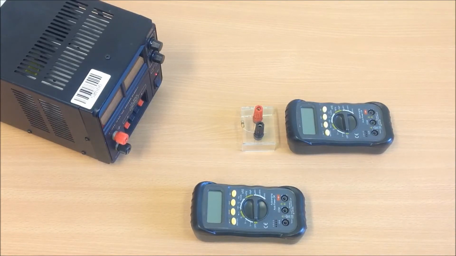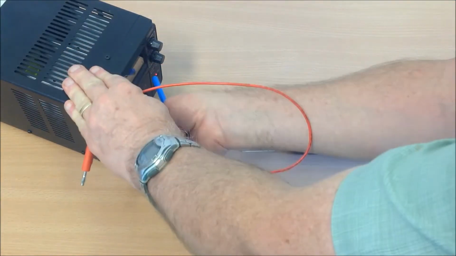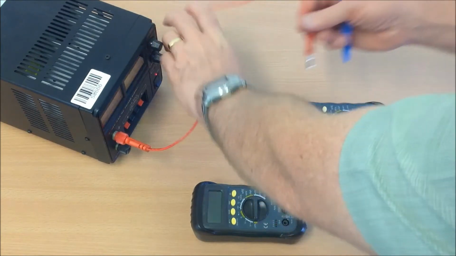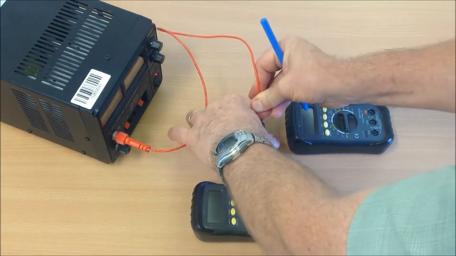Now, our first task, let's just connect up the power supply to the resistor through the current meter and back to the power supply to provide the basic circuit. So we'll simply plug one wire from the power supply to the resistor.